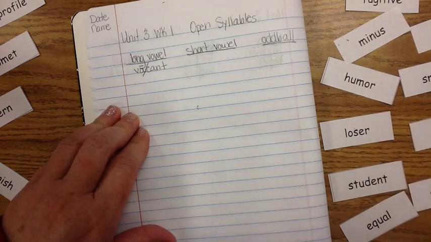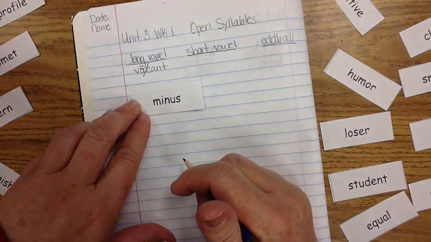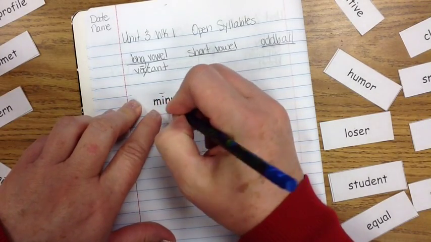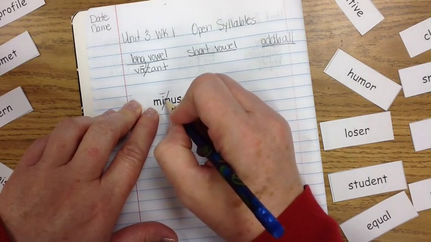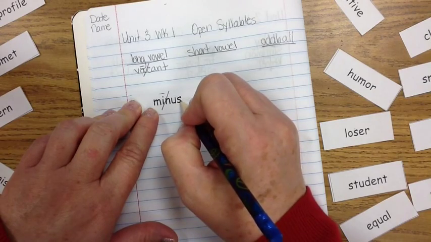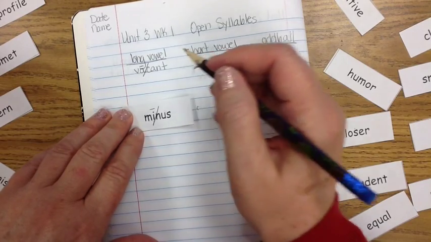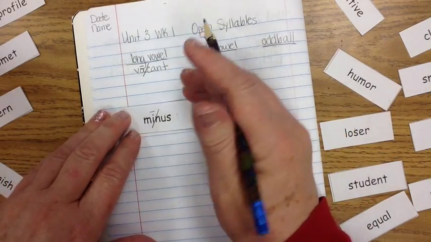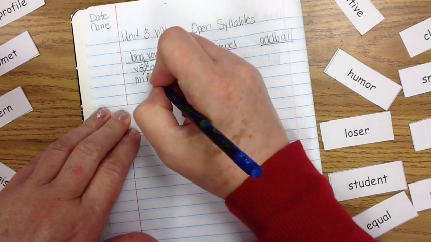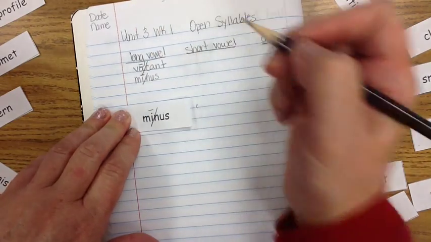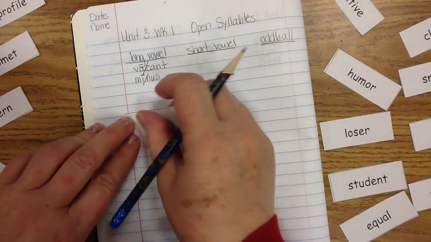All right, let's find a different word. How about minus? Minus. This says I, so it's long. We divide it there. Minus. So this is open because there's nothing after the vowel. This is closed because it has a consonant. But we're looking for the front part that's open for our spelling exemplars. So minus, M-I-N-U-S. I'm going to divide that and put a long mark over that. So minus.